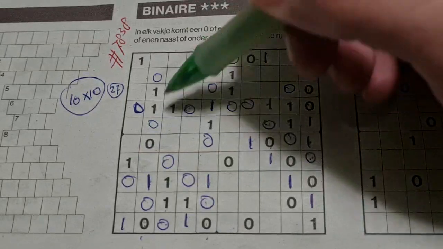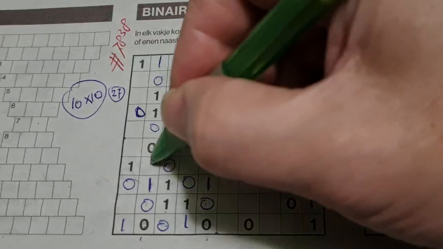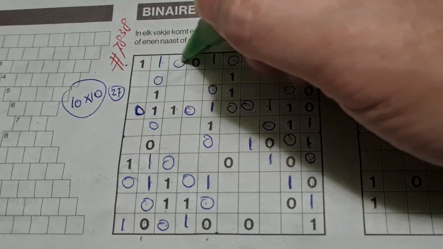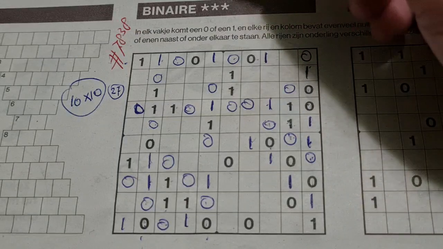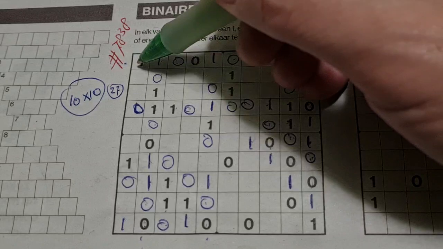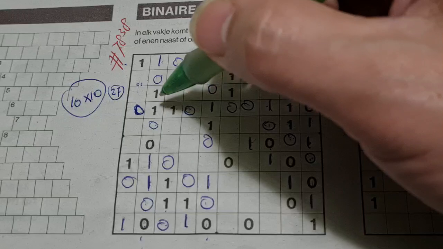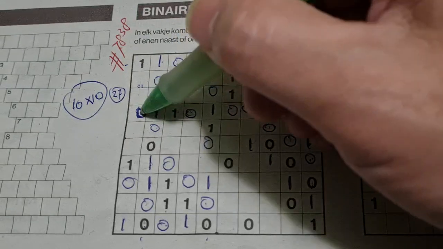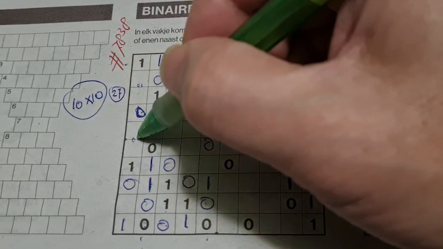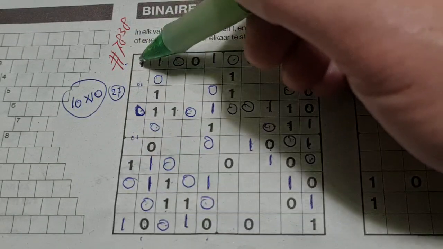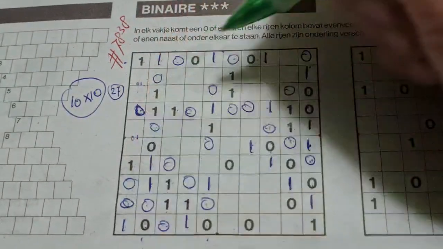Then let me think. 1, 2, 3, 4, 5. So the rest are ones. Double one, here no, there no. Then I know between a 1 and a 0 with 2 empty boxes between, there's always a 0 and a 1 there, but I do not know in which order. Same for this 0 and the 1 there with 2 empty boxes between. There's always a 0 and a 1 there, but I do not know in which order. So we have the first one, second one, third one, fourth one, and fifth one. So that box should be a 0 then.